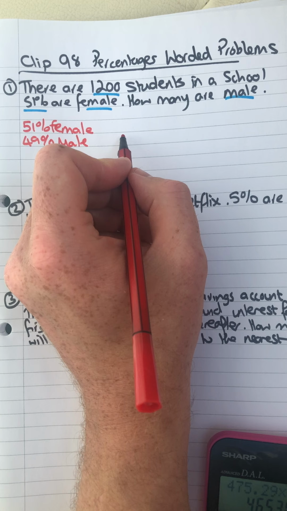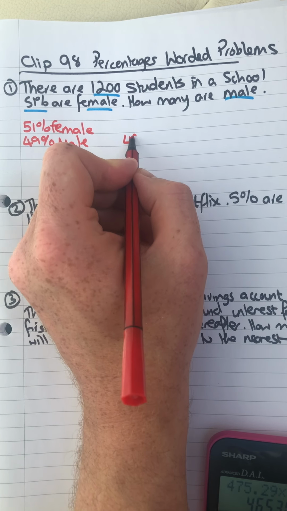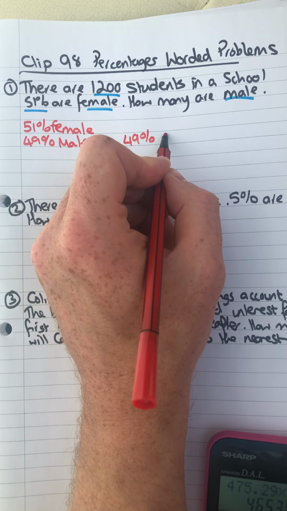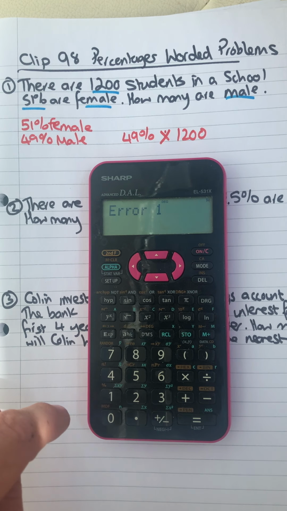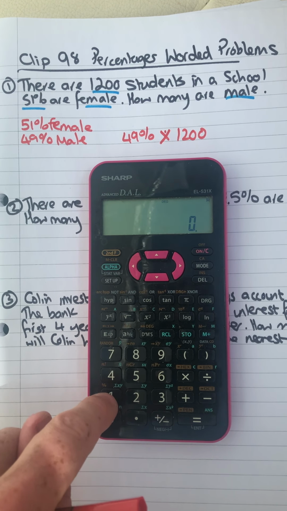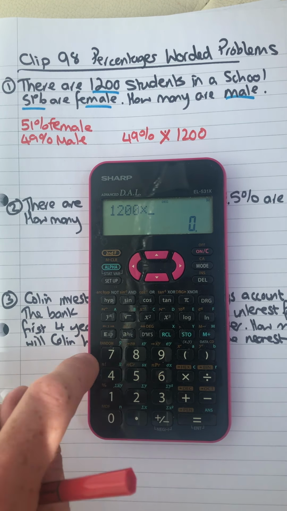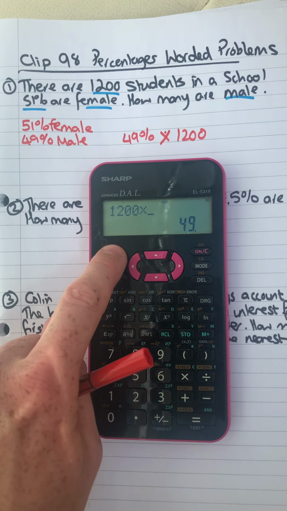I think working out 49% of 1,200 is easiest. Right, of is the same as times. So on your calculator, you want to find the percentage button. So my percentage button is there. So I do 49 second function percent. I can't do it that way. So I've got to do 1,200 times 49%.